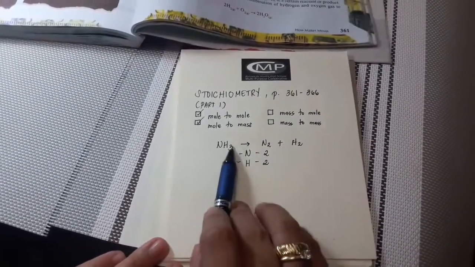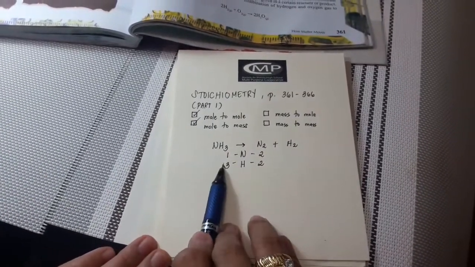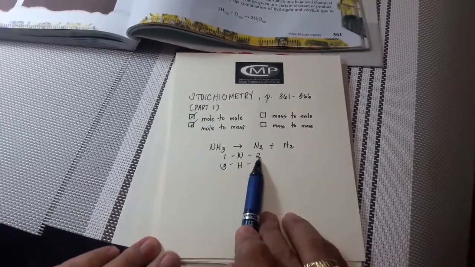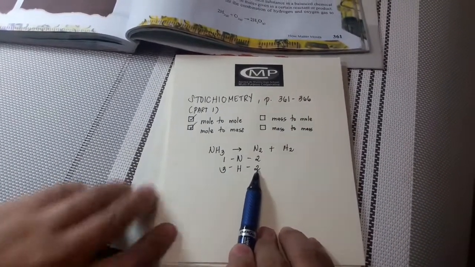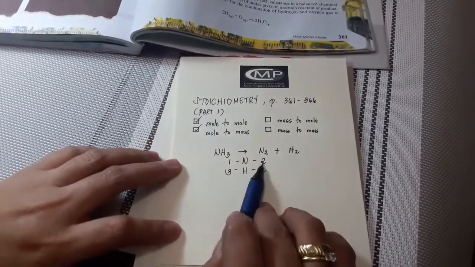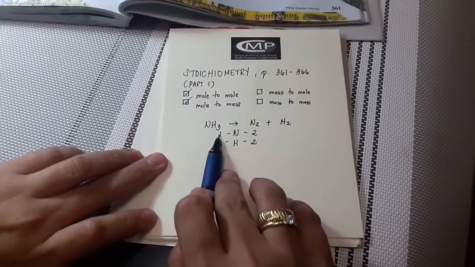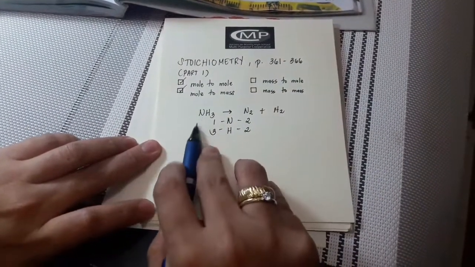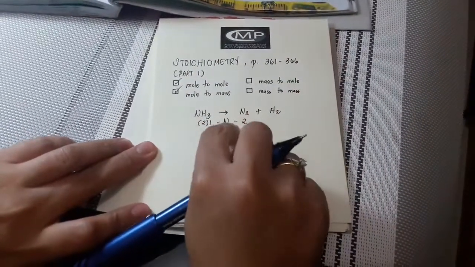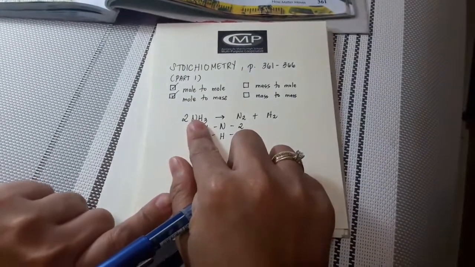In this case, in the reactant side, we have 1 nitrogen atom and 3 hydrogen atoms. In the product side, we have 2 nitrogen atoms and 2 hydrogen atoms. So let's balance. First, we balance nitrogen. Here, in the product side, we have 2 nitrogen atoms. Therefore, we have to make sure that we also have 2 atoms in the reactant side. So what do we do? We multiply this by 2. Therefore, you also multiply ammonia by 2.